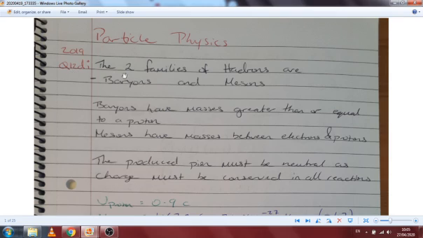So it starts off and asks about the two families of hadrons and requires you to name them, and the hadrons are baryons and mesons. Then they ask to distinguish between the two, so the definition of each basically. So baryons have masses greater than or equal to a proton, and mesons have masses between electrons and protons. So baryons, B, are bigger and mesons are mini, so they're masses between electrons and protons. So they're equal to or bigger than a proton, and then they're less.